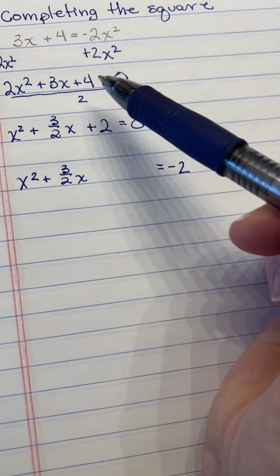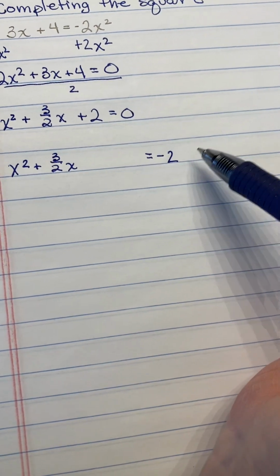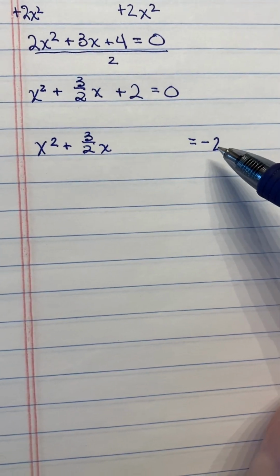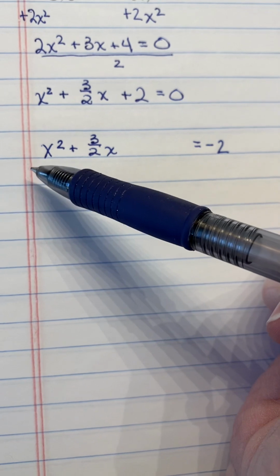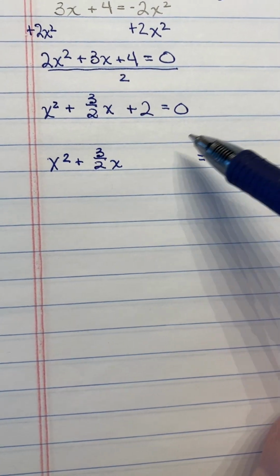And you might wonder, why, could I have left the 4 over there? I certainly could have and divided it. The junk number, though, the single number always goes there. We have our ax squared plus bx. Now I'm going to add in the perfect number here.